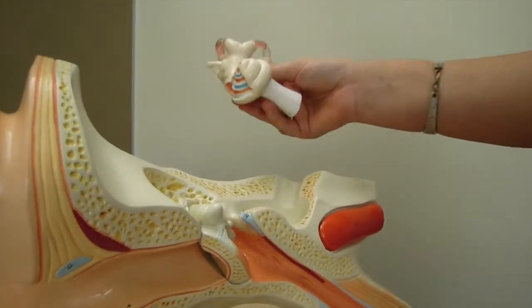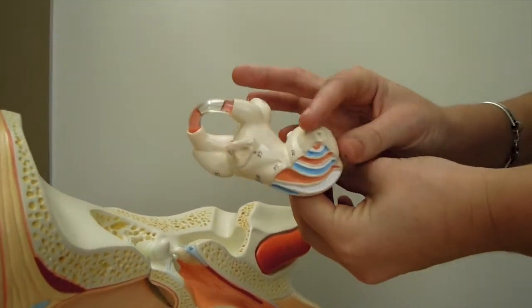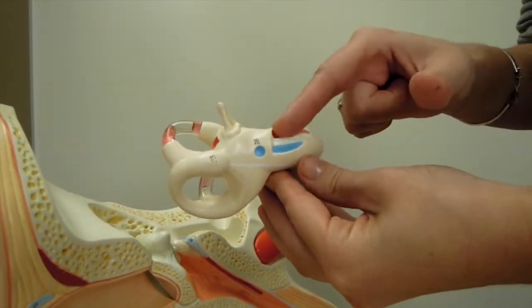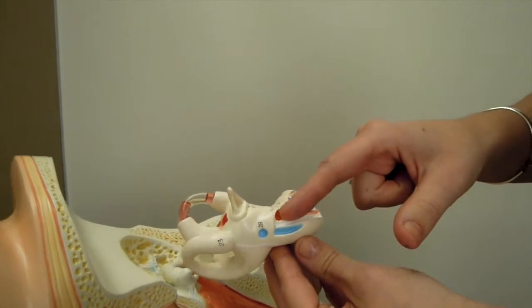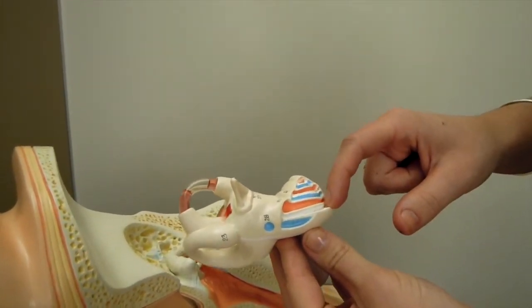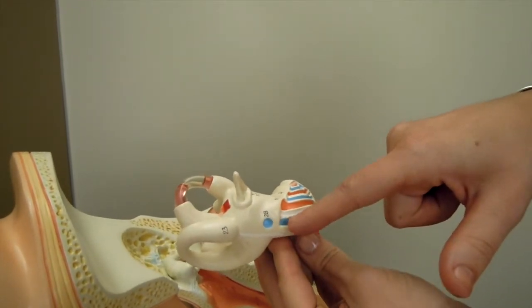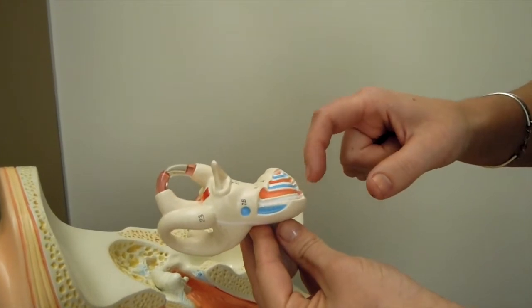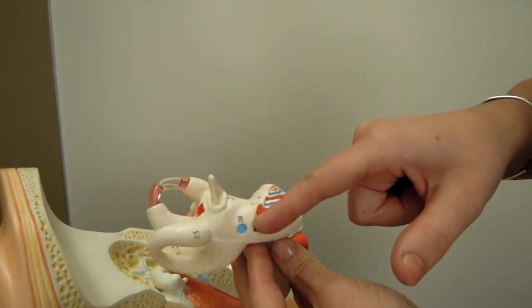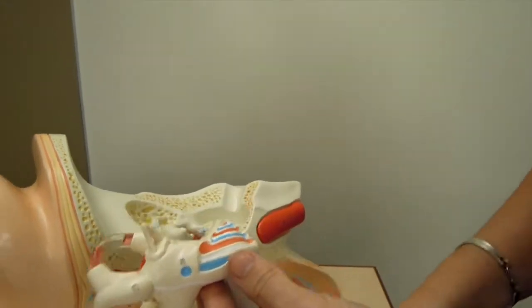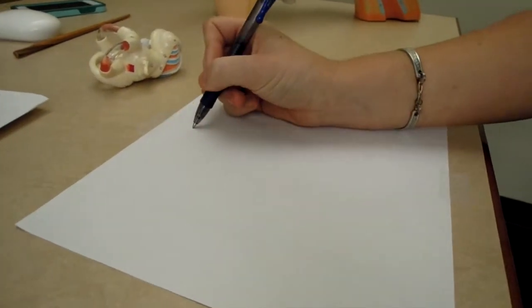Now we are entering the cochlear mechanism. So this is our cochlea, and right up here, first we start off with our scala vestibuli, that's the pink portion. Then the white portion is the scala media, and then we have our scala tympani. Reissner's membrane divides the scala vestibuli and scala media, and then the basilar membrane divides the scala media and the scala tympani. Now I'm going to draw a picture of this so that you can see it a little more clearly.